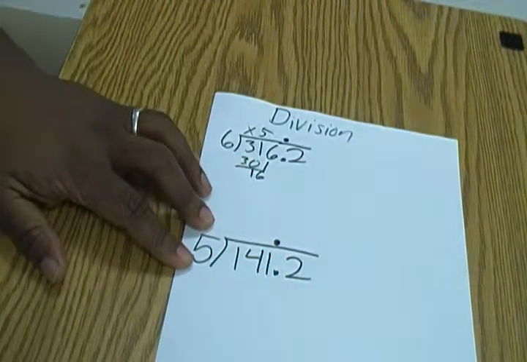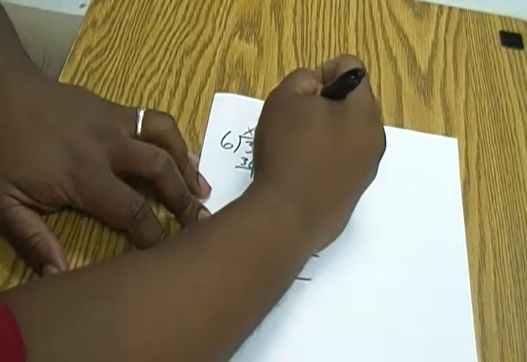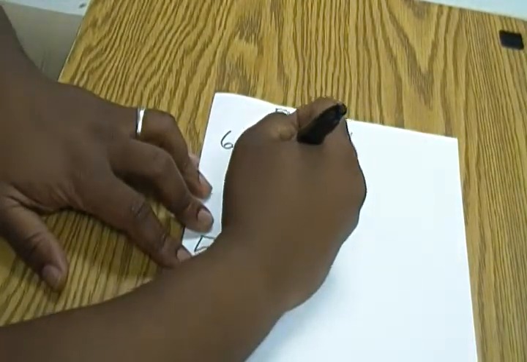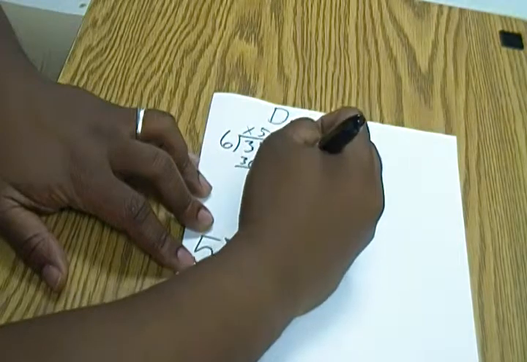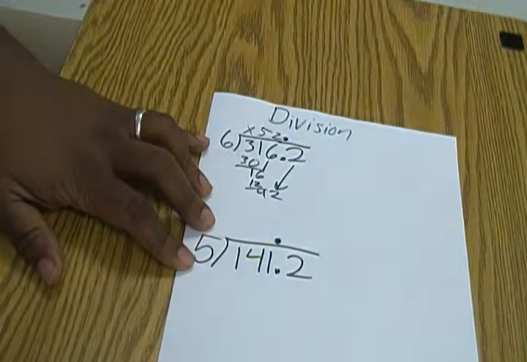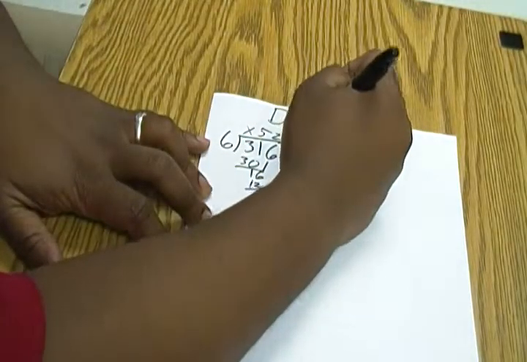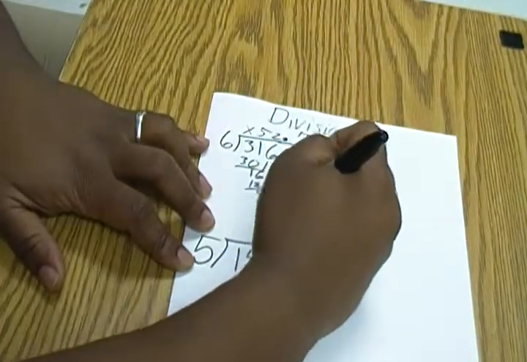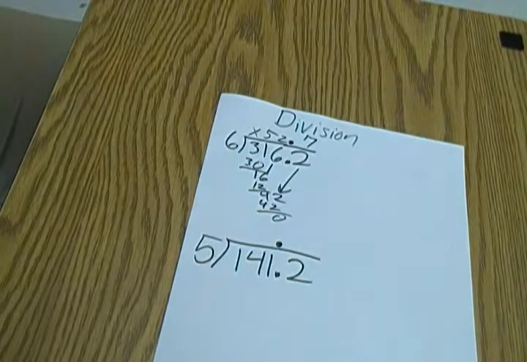6 can go into 16 a total of 2 times, which gives us 12. That's 4 left over. Now 6 can go into 42 7 times, which is 42, and 0 is left over.